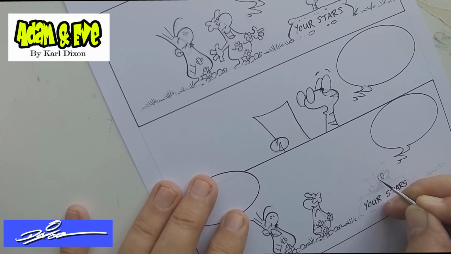Okay, I'm back. All inked up, all speeded up. Hope you enjoyed that. I do love the speeded up stuff. But like I say, if you'd rather see the whole thing inked slowly, let me know. Leave a comment in the box below.